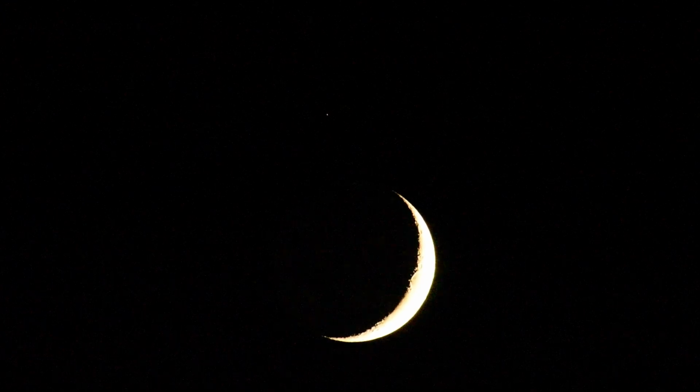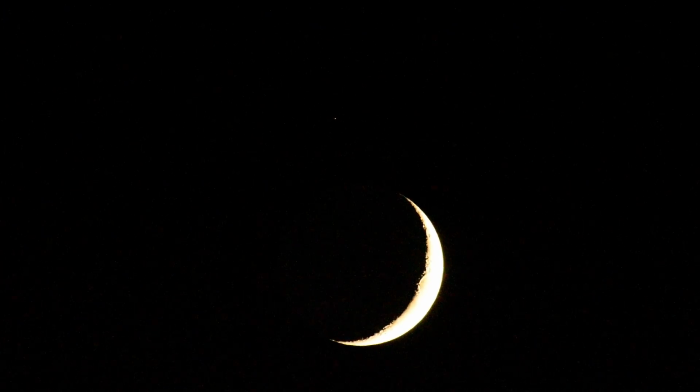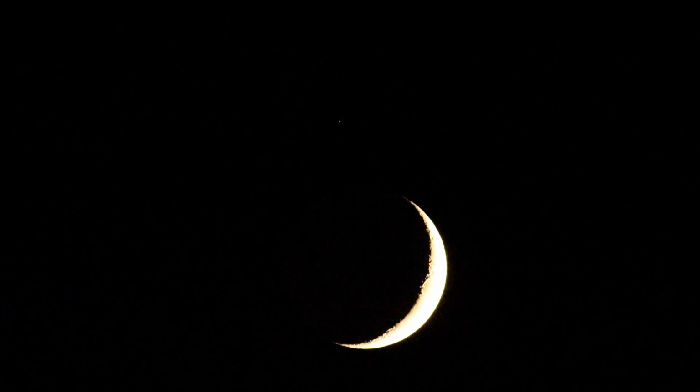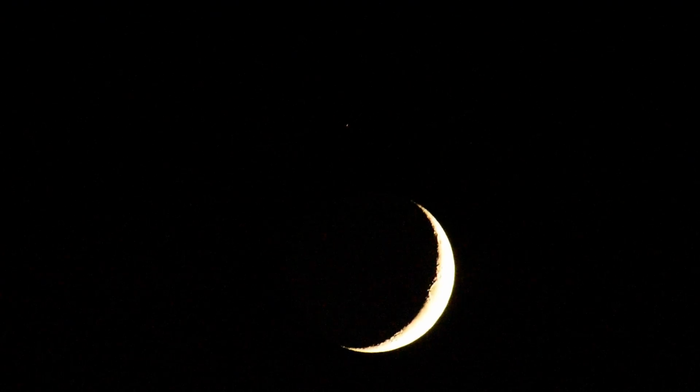I do see the full disk of the moon. I see some detail in the shadow side. The white crescent is pretty washed out. And I do see the star, which is now just above center. The moon's coming down to the bottom of the frame, slightly to the right. So I think we're done with this clip.